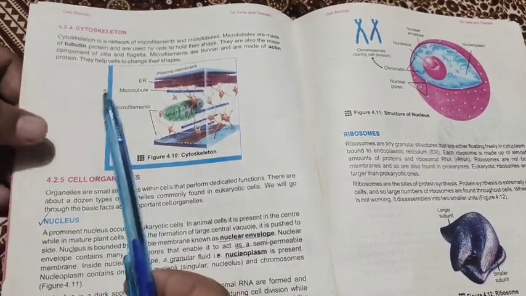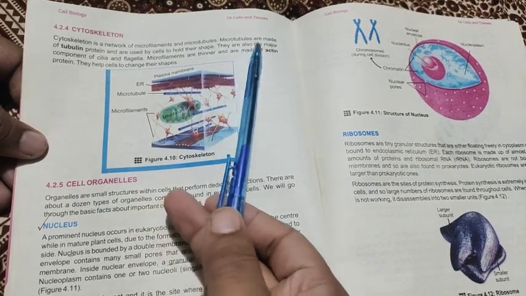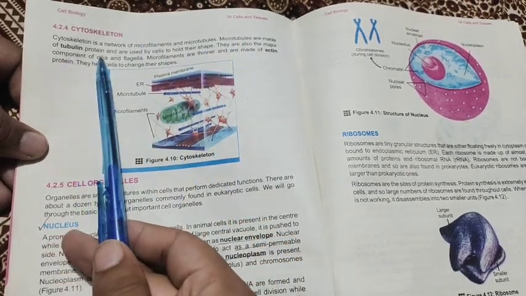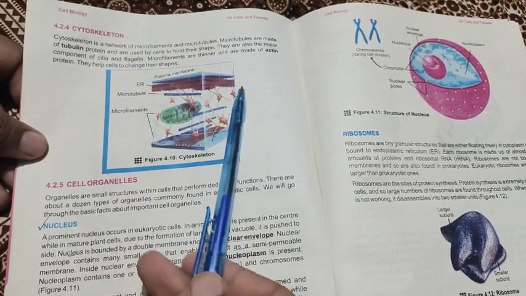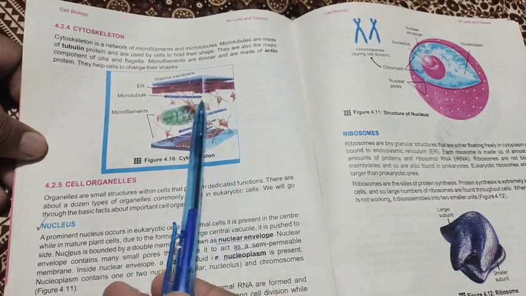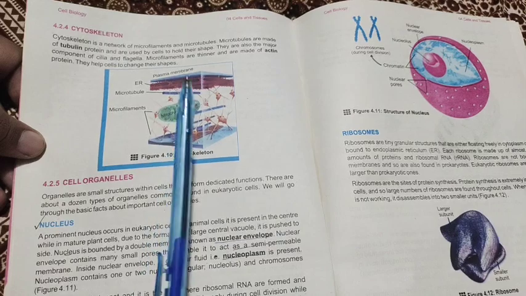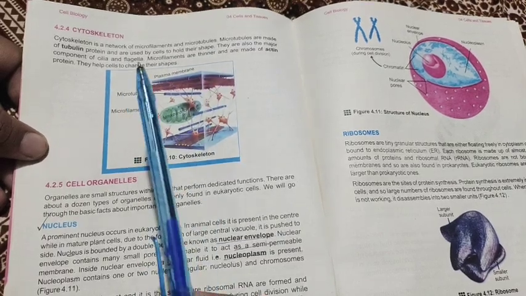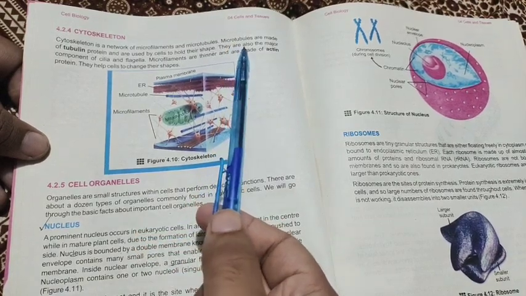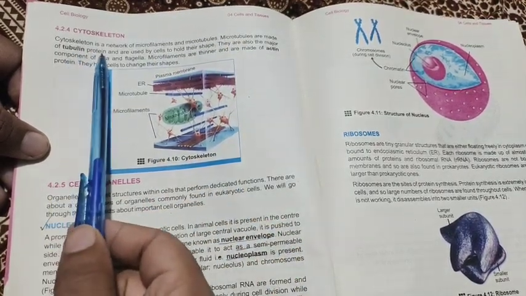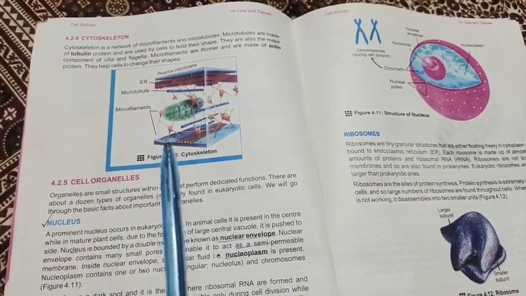Cytoskeleton is a network of microfilaments and microtubules. Microtubules are made up of the tubulin protein and are used by the cell to hold its shape. So all this shape which you are seeing in your video is also maintained due to these microtubules. In other words, these tubulin proteins help to maintain the main skeleton of the cell.